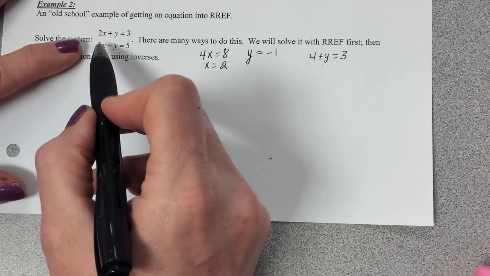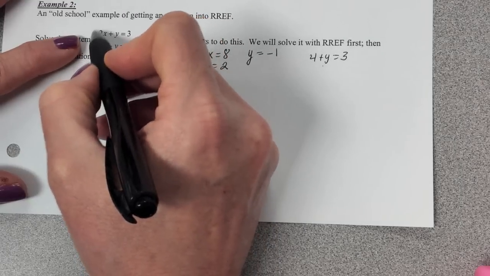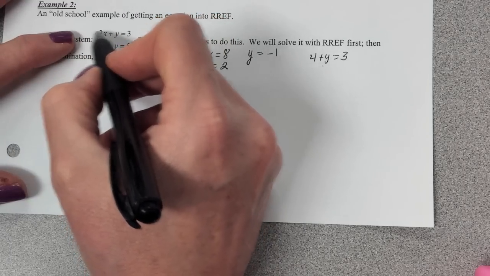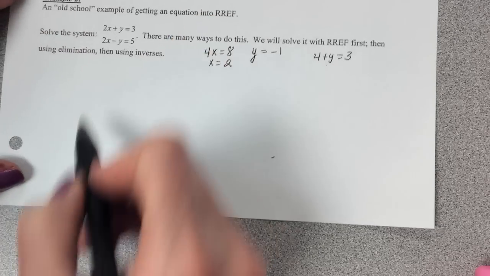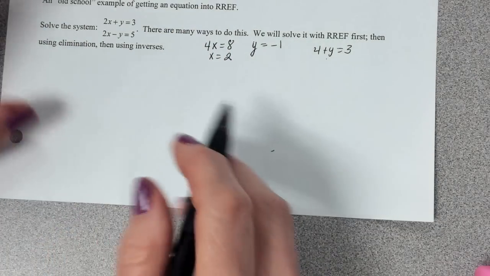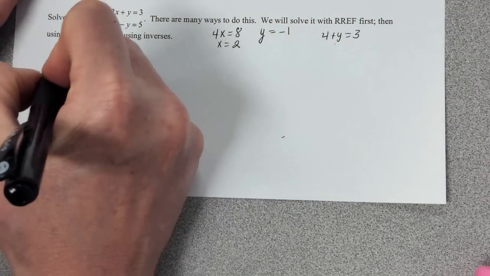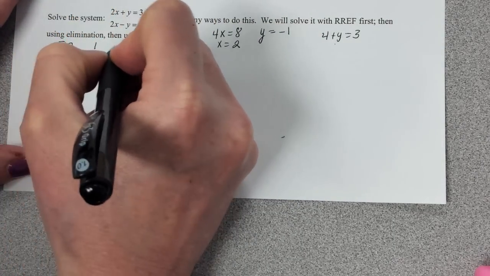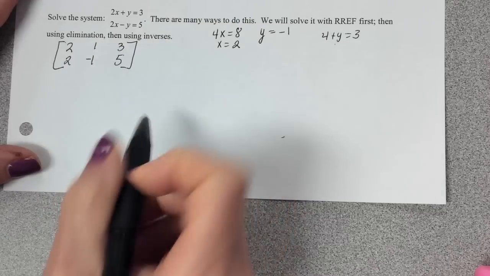by, say, let's say this had been a minus 2y. Well, I could have multiplied this whole equation by 2 and added it to that equation then. You know how you do that? So that's kind of the same thing as reduced row echelon form. I'm going to do this problem with reduced row echelon form, pretending we don't have the capabilities to do it on a calculator.